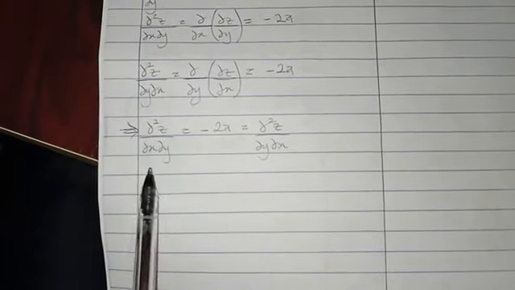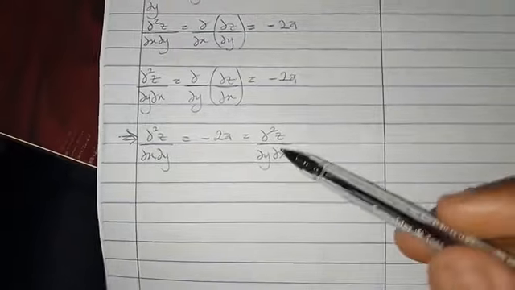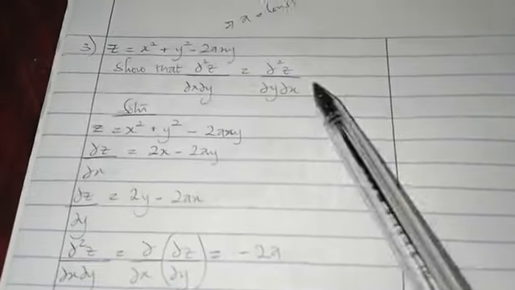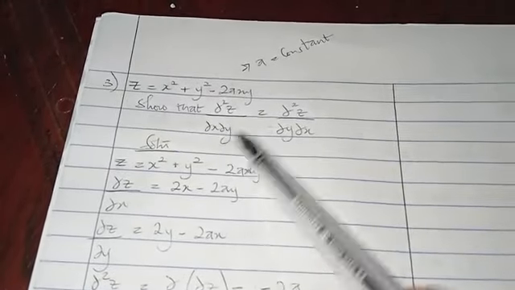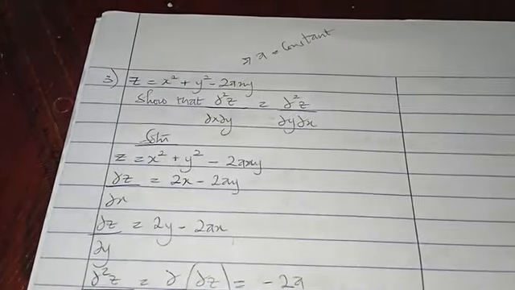So at the end of the day, you find out that the square z over dx dy is equal to minus 2a, which is equal to the square z over dy dx. So we've shown that they are equal to each other. At all points in time, take note, the square z over dx dy is equal to the square z over dy dx. Alright, that will be it for now.